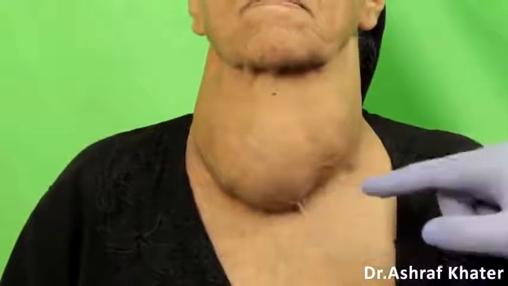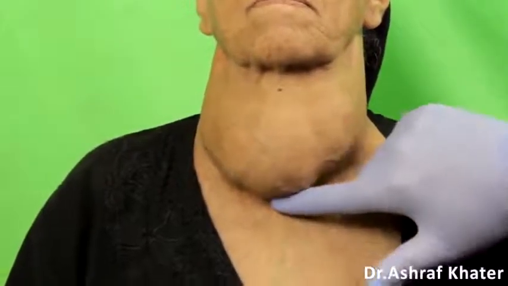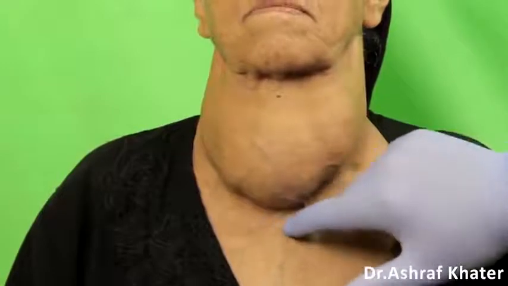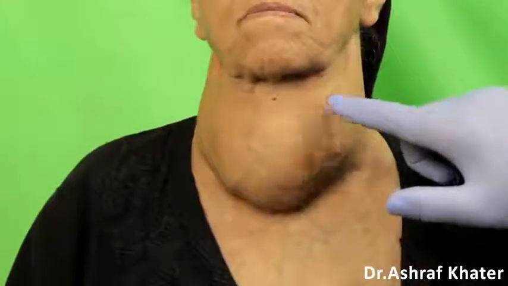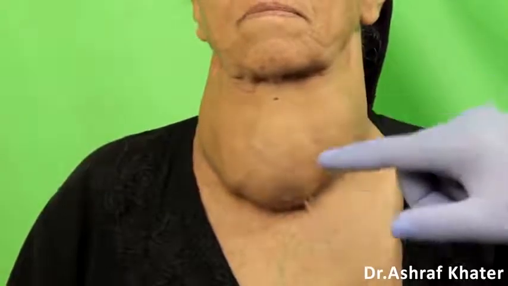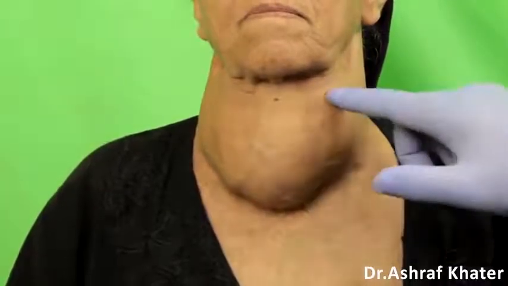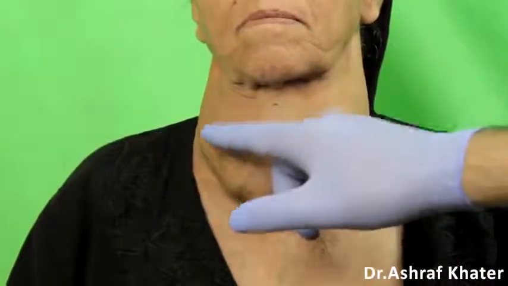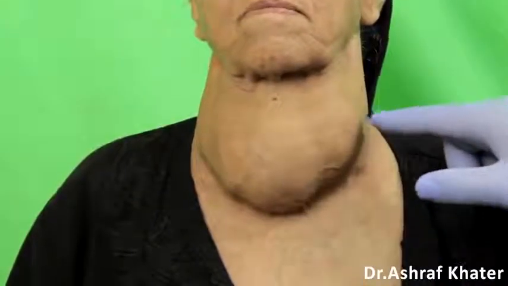There is dilated veins, means compression or retrosternal extension, but the lower border can be felt and the sternum is resonant by percussion. There is no pulsation, there is no audible bruit or machinery murmur. So the most probable diagnosis of this case is diffuse multinodular goiter.